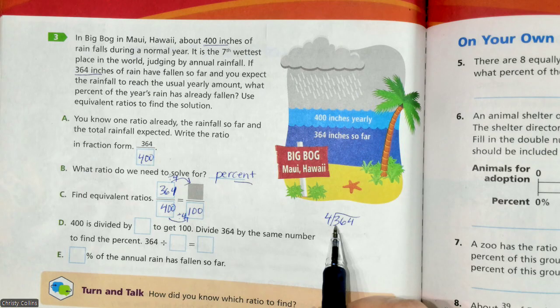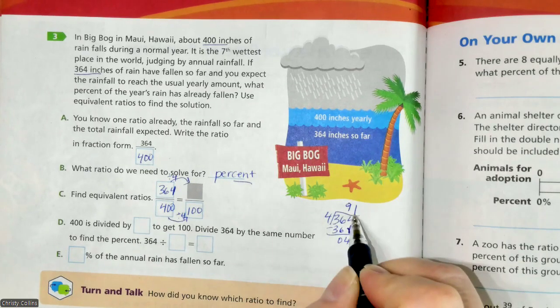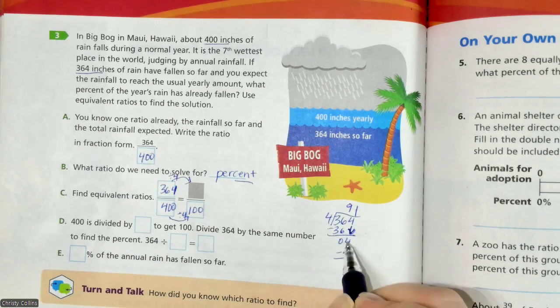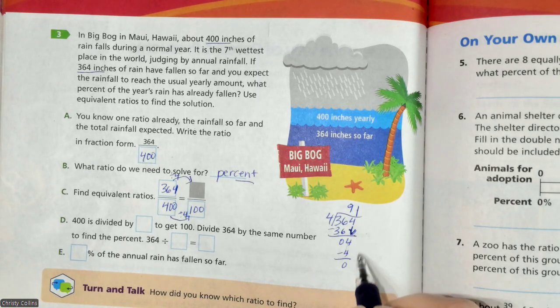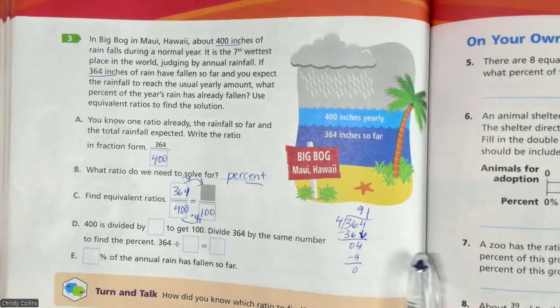So we subtract, 36 minus 36 is 0. Bring down our 4. There's our arrow. 4 goes into 4 one time. 1 times 4 is 4. 4 minus 4 is 0. We have no remainder, and there's nothing else to bring down, so we know we're finished with our division problem.